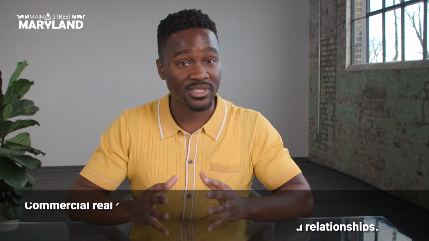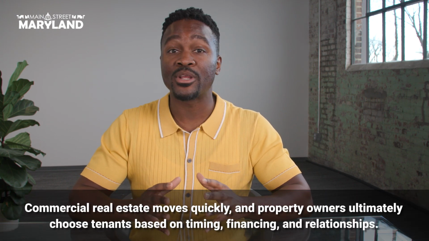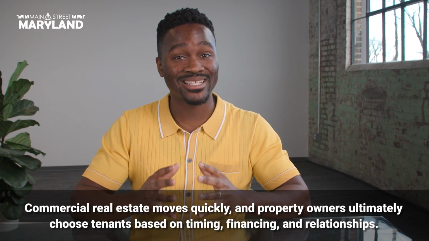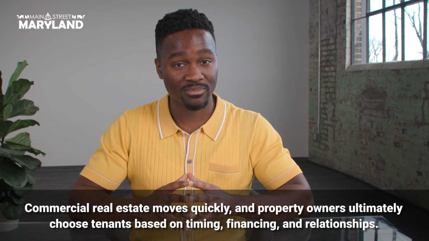And remember, not every space will go to your ideal match. Despite your best efforts, an unexpected business may move into a space you had mentally earmarked for something else. That's okay, and it's totally normal. Commercial real estate moves quickly, and property owners ultimately choose tenants based on timing, financing, and relationships. Don't let one mismatch discourage you. Keep the businesses you're cultivating engaged. A better opportunity may be right around the corner, and your steady support will help them be ready when it arrives.